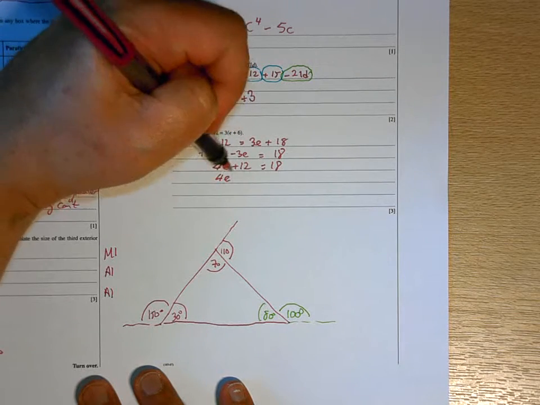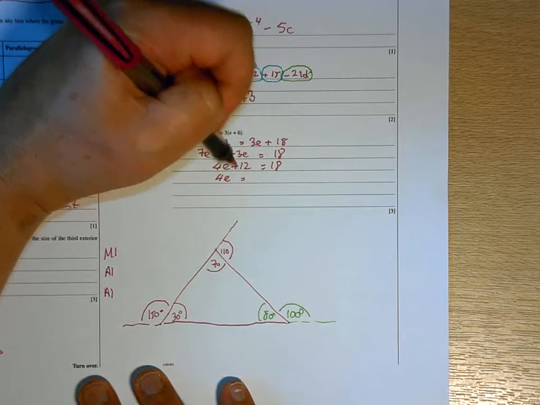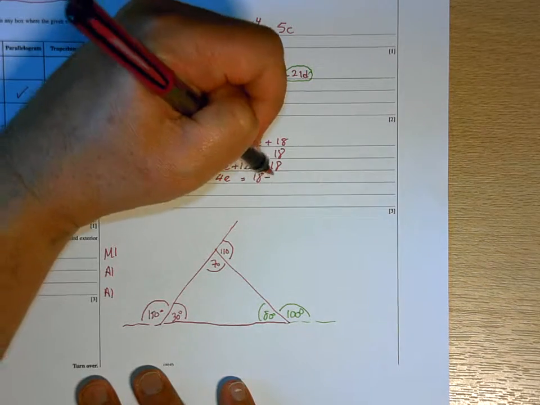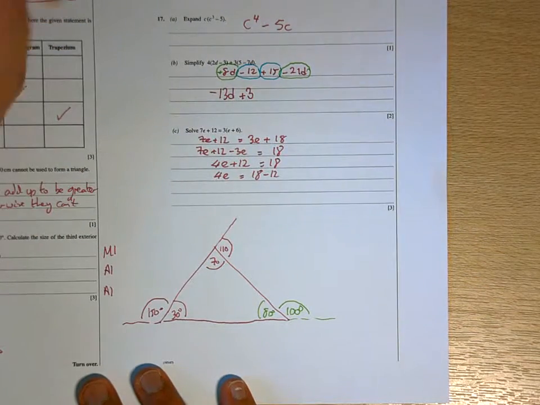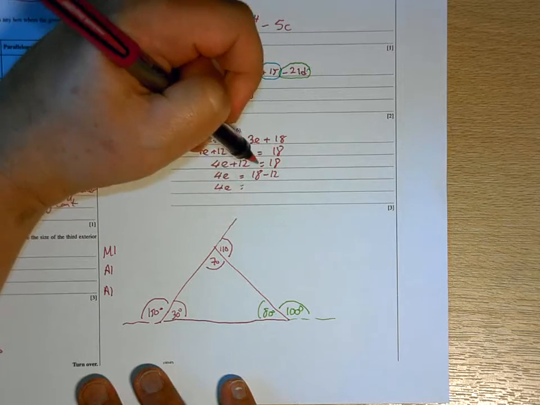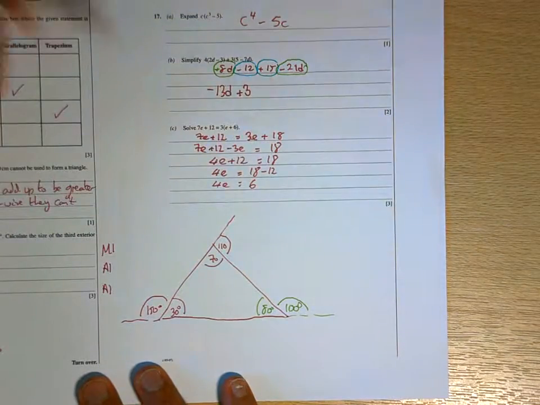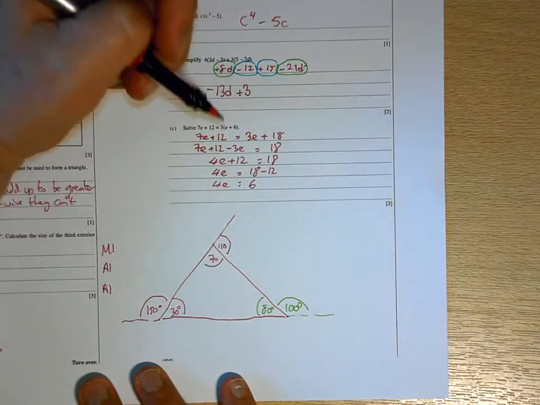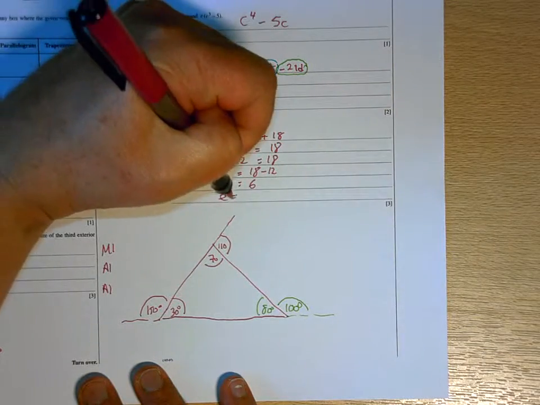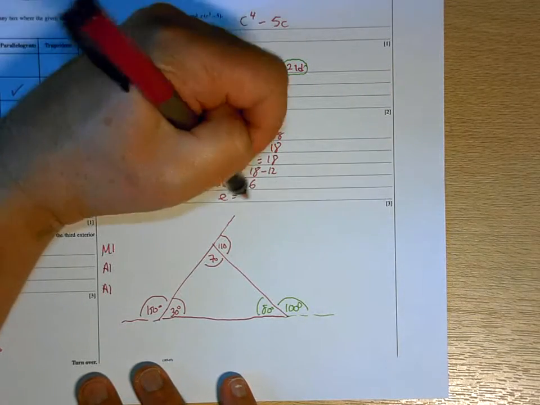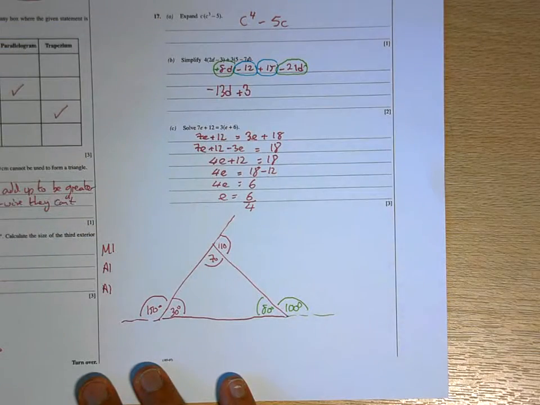I do that by taking 12 off both sides, so it's gone from there, and I take 12 off that side. So 4E equals 6, and then the 4 and the E are joined by a times, so to do the opposite of timesing by 4 I have to divide by 4.